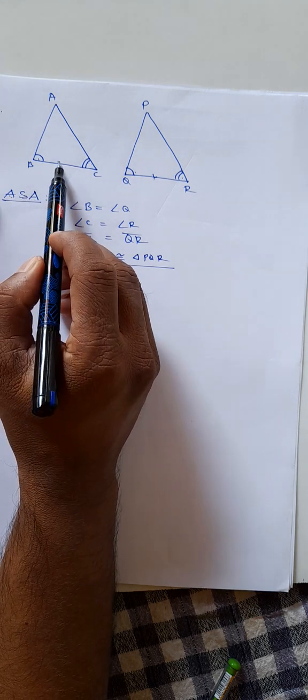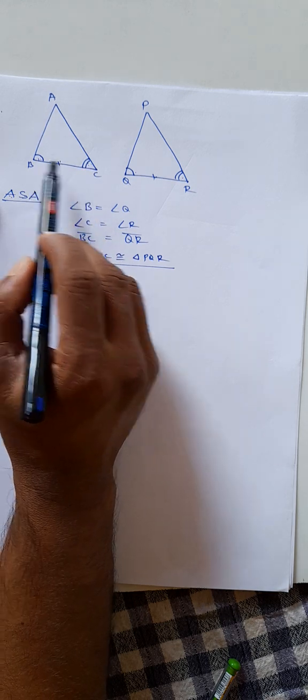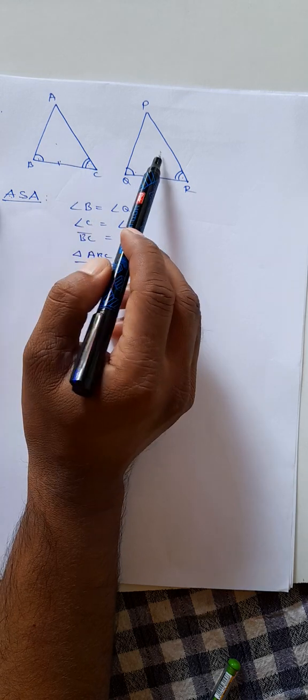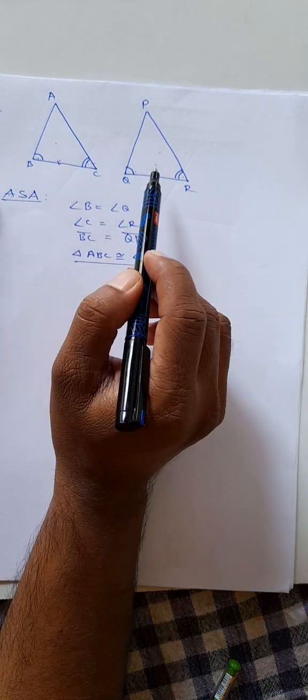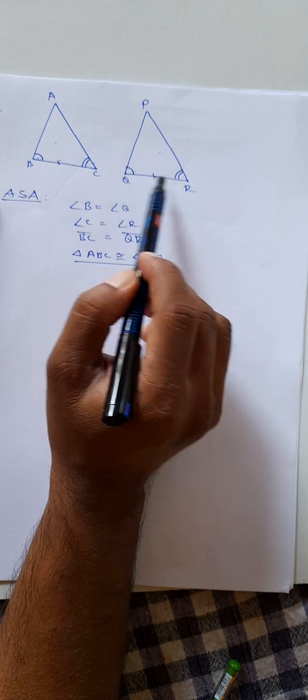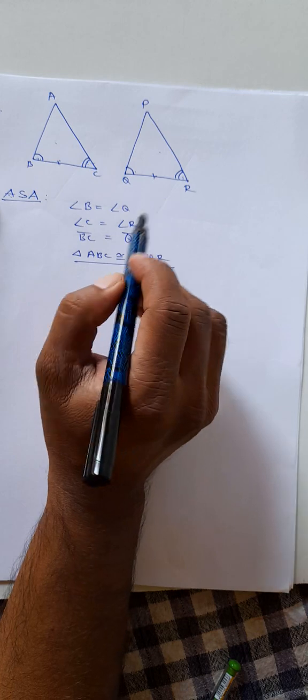So what is included side here? Included side means the common arm of these two angles. So these two triangles, two angles and included side of triangle ABC are equal to two angles and included side of triangle PQR. So they are said to be congruent.